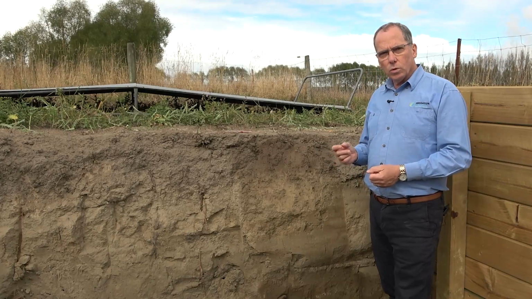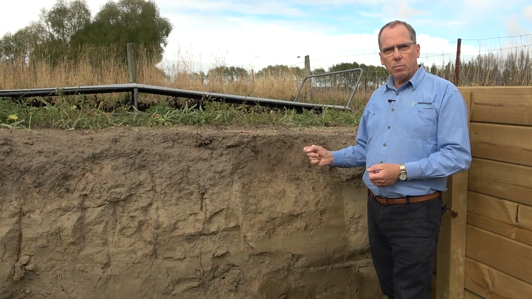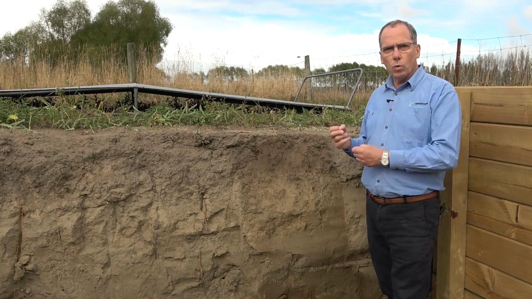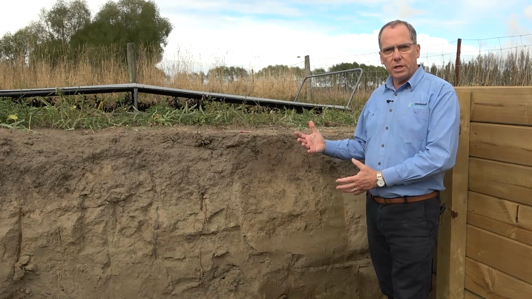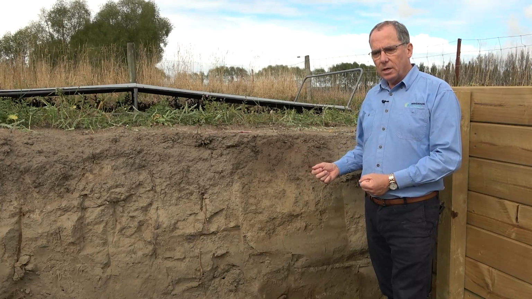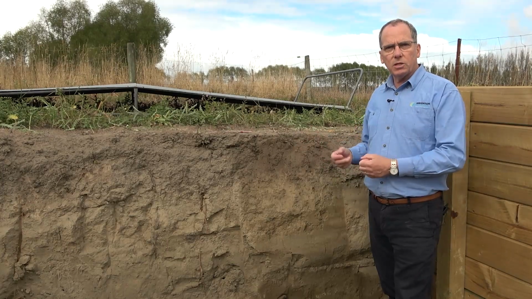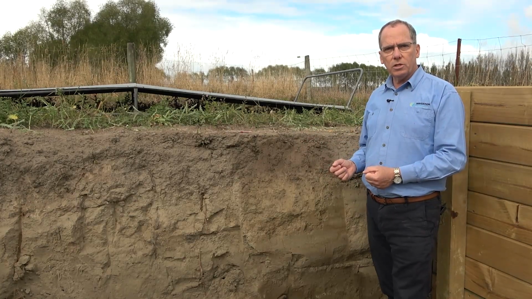The micropores are very, very small pores within the soil that hold water, and they're the ones that hold water against the tension of gravity. And they're really important because that's where the plant accesses the water it needs to grow.